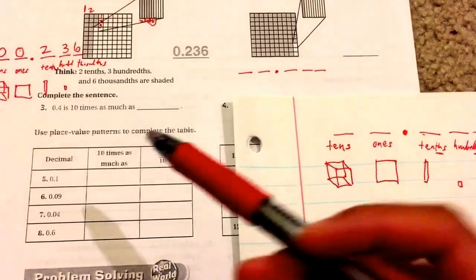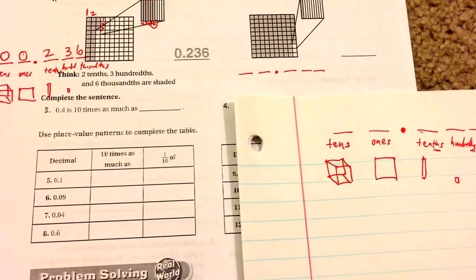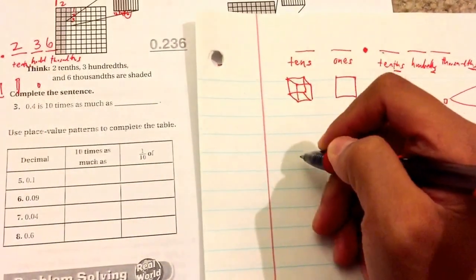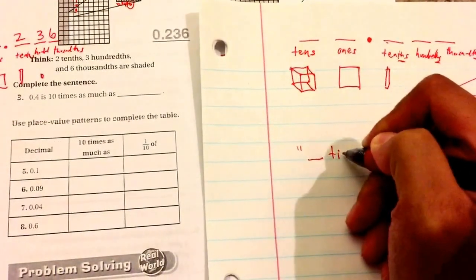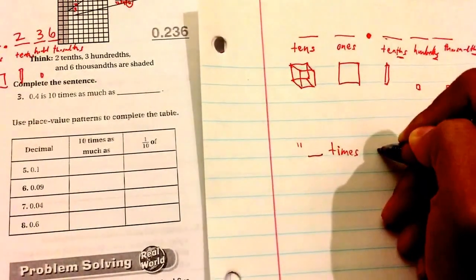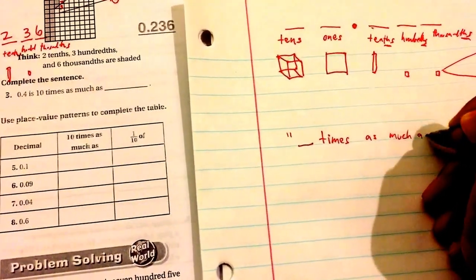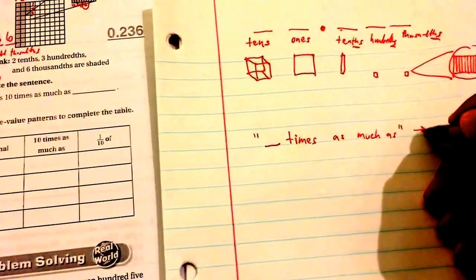Okay, before we start number 3, I kind of want to review some of the vocabulary that we used back in chapter 1. When you see blank times as much as, that means bigger than.